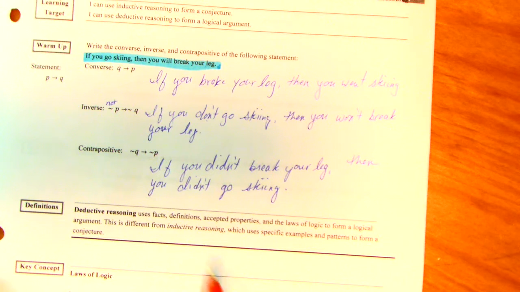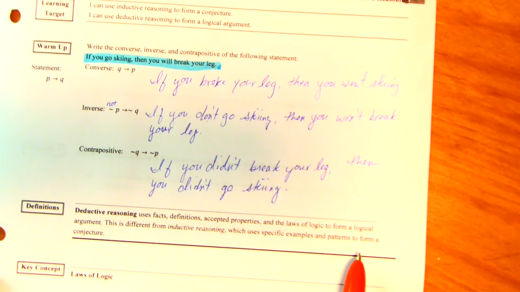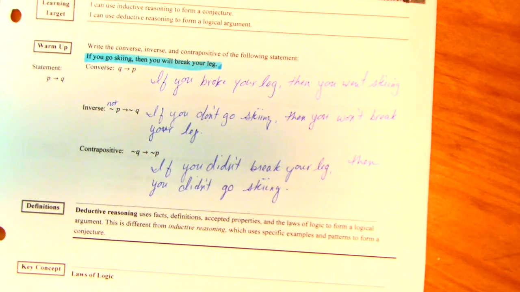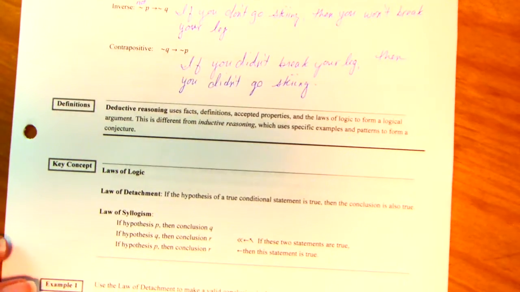Deductive reasoning uses facts, definitions, accepted properties, and the laws of logic to form a logical argument. This is different from inductive reasoning, which uses specific examples and patterns. Okay, so we're actually using stuff that we know. Here we're just looking for patterns, making a conjecture. All right, so your key concept, laws of logic.